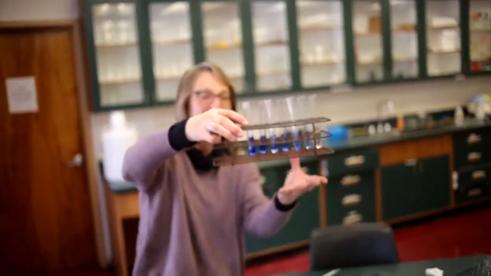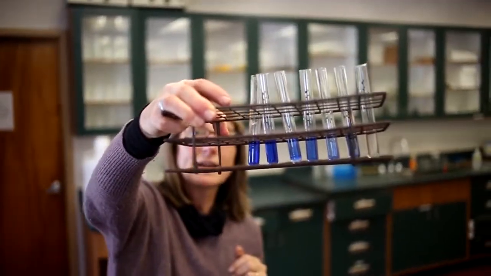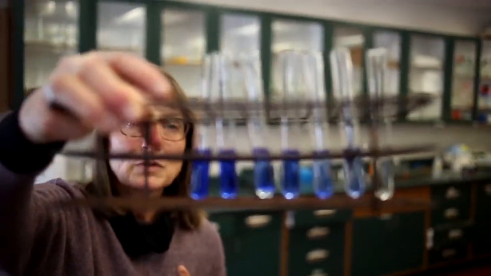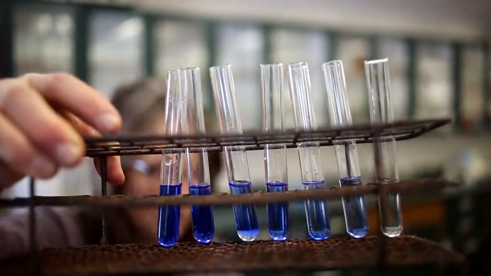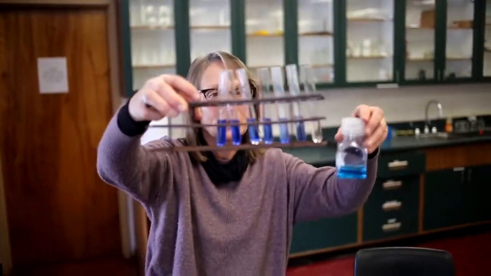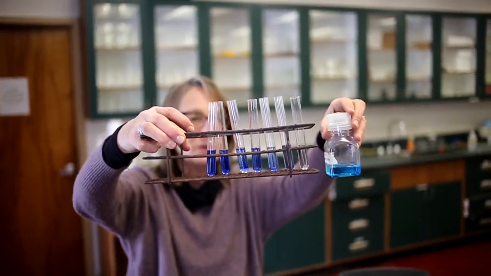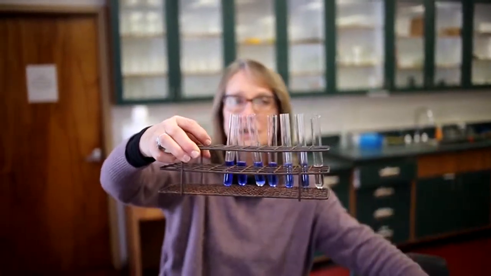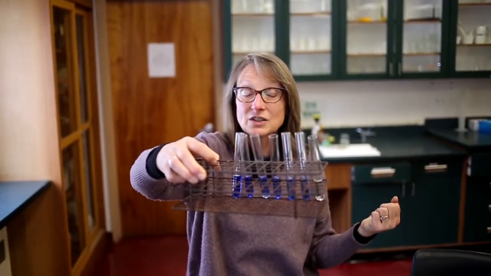So now, if we mix these up, hopefully you can see that we've created a sensitive test for really low concentrations of copper. When you compare the hue, I guess you would say, if you're an artist, the hue of the blue color, it's really different, isn't it? So what would we have to do to create another standard curve to measure really low concentrations of copper sulfate?